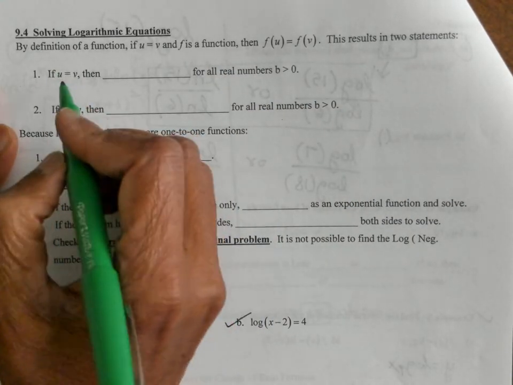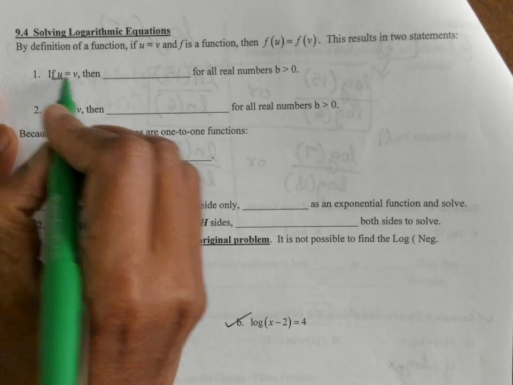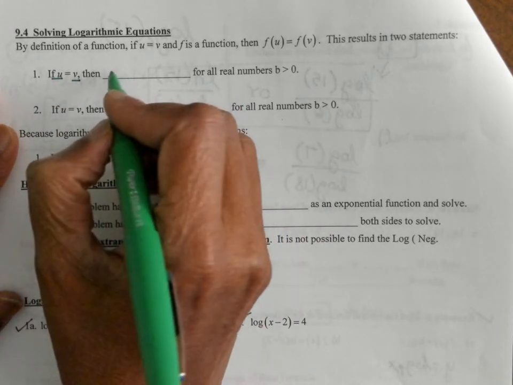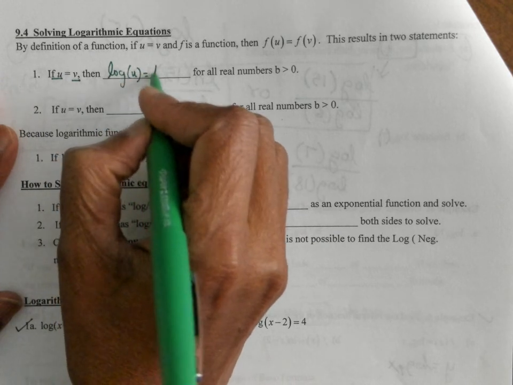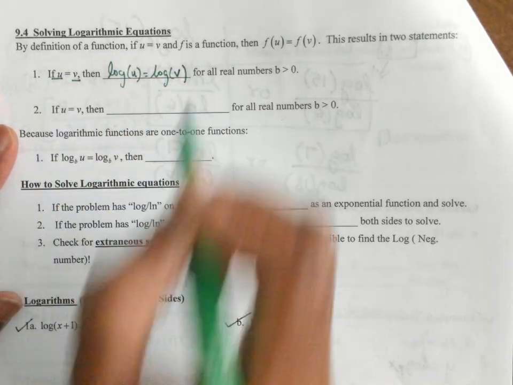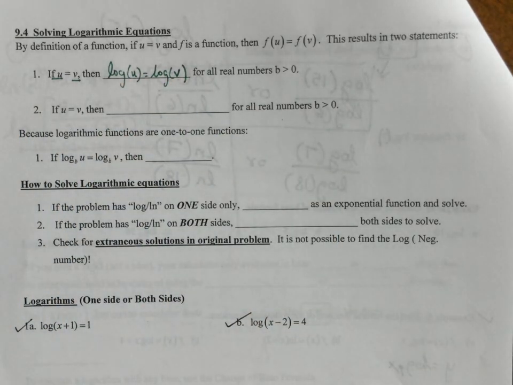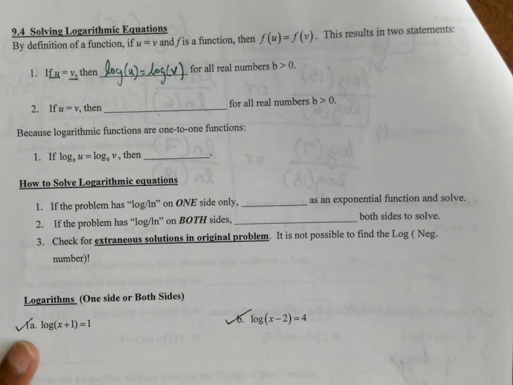So whenever you have u equals v, it basically means log of u equals log of v. It may seem pretty intuitive, but it's better to put it down. The reason you're able to do this is because it's not true for every kind of function. It's true for all functions which are one-to-one.